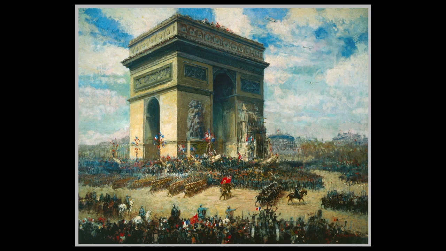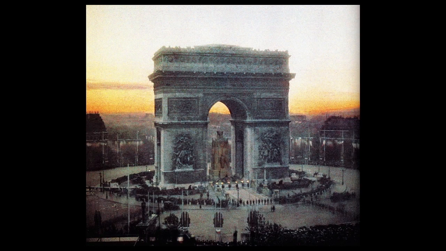So at this point, why were they not parading through the arch? Here is this colored photograph, which shows why. What was in the center of the arch was the sort of monument that David Lloyd George had in mind. It's called a catafalque, this monumental tomb.